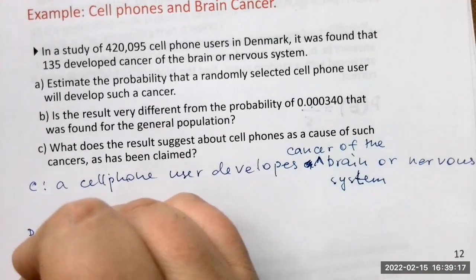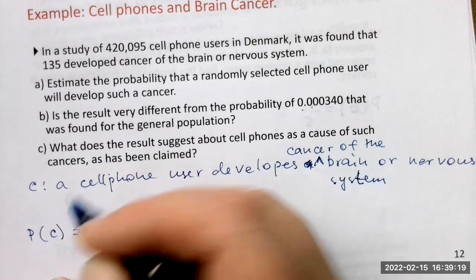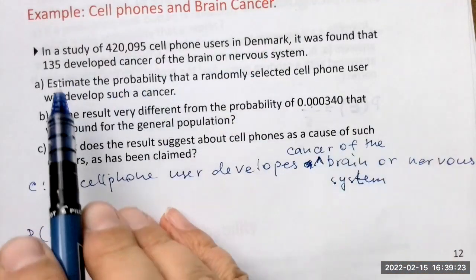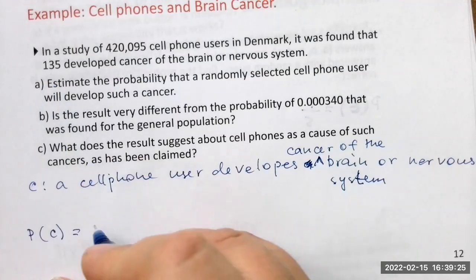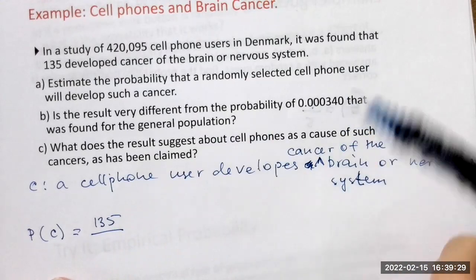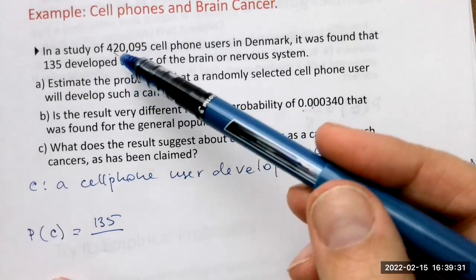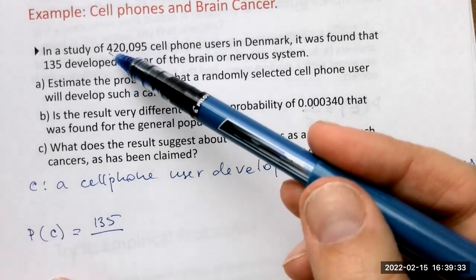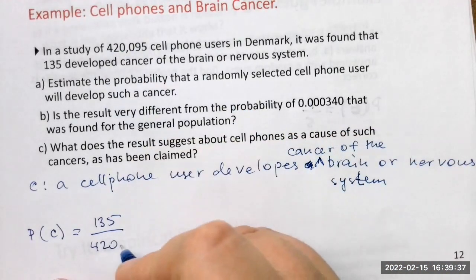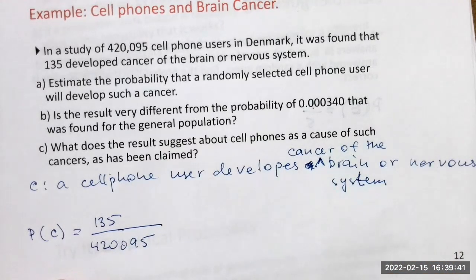So to find the probability of event C, we're gonna figure out the number of successes, which in this case was 135, divided by the total number of observations. And there was a total of 420,095 people in the study.